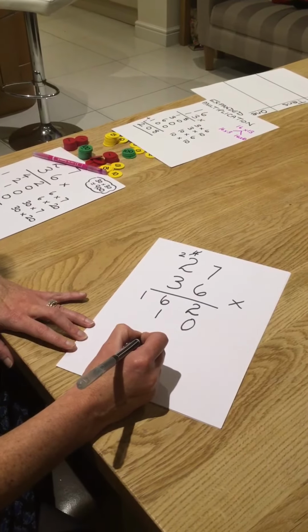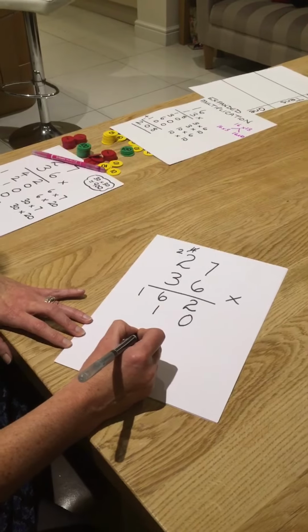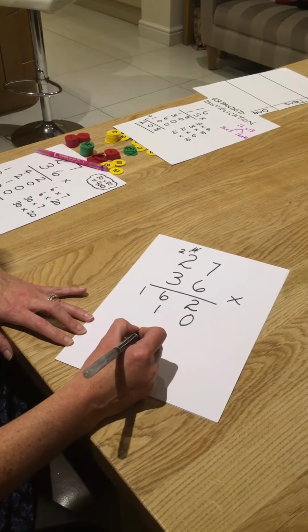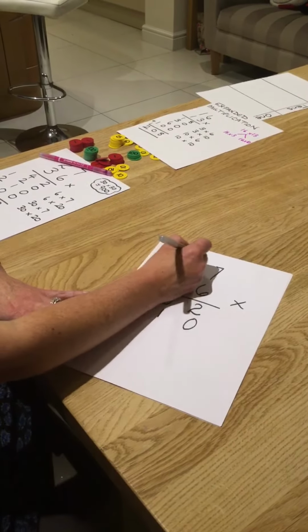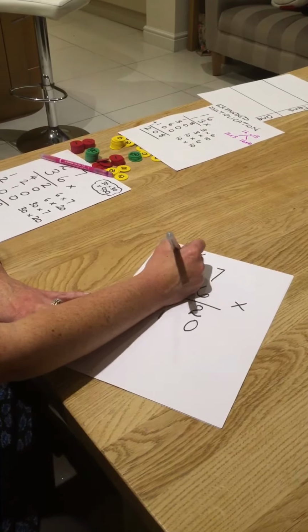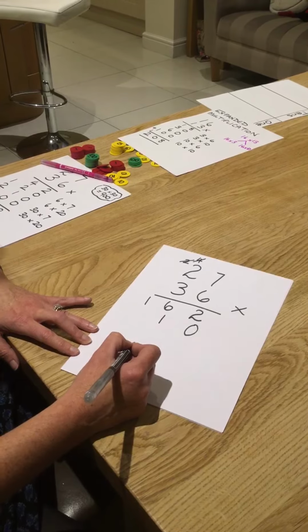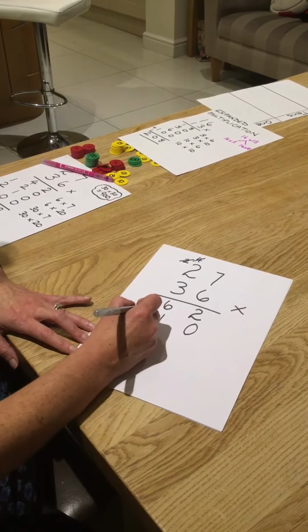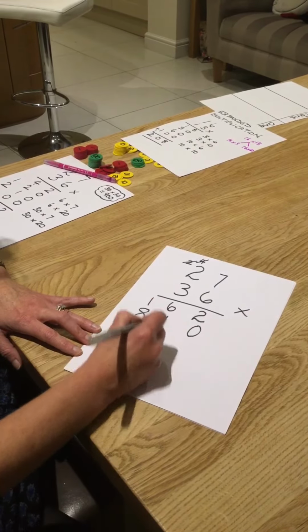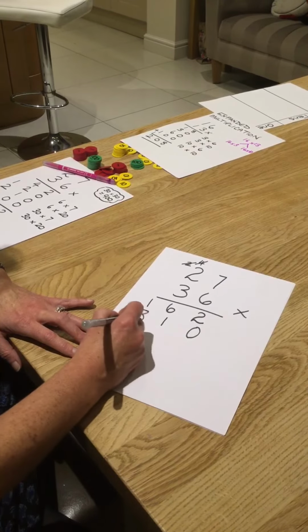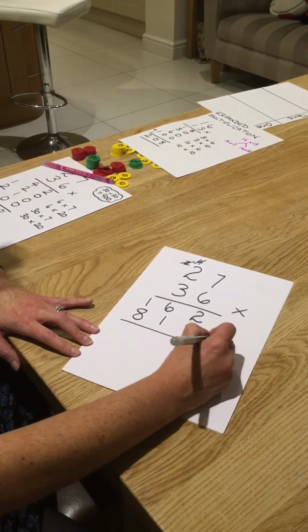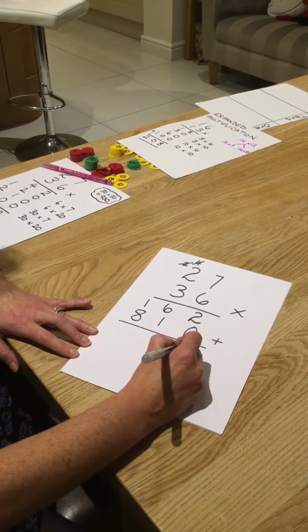Now I can move on to 3 lots of 2. 3 lots of 2 is 6, plus the 2 that I had left over from before gives me 8. 810. Add them together.